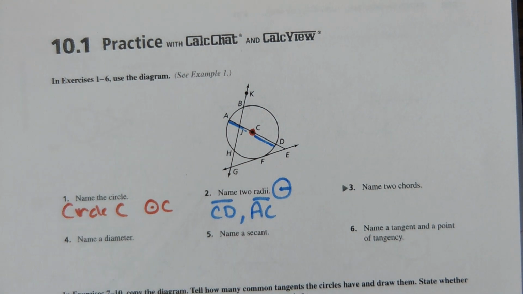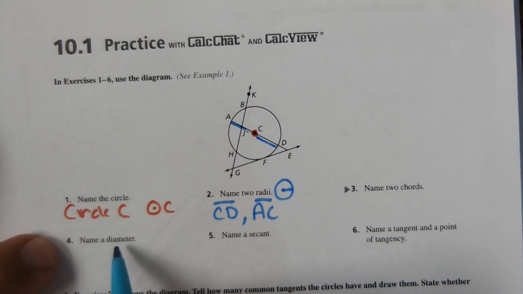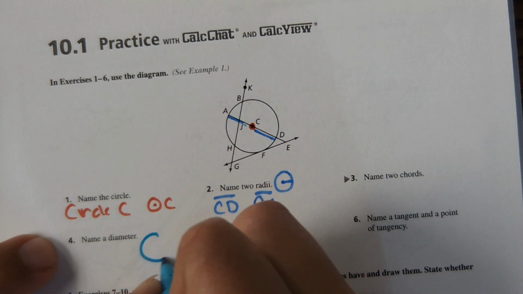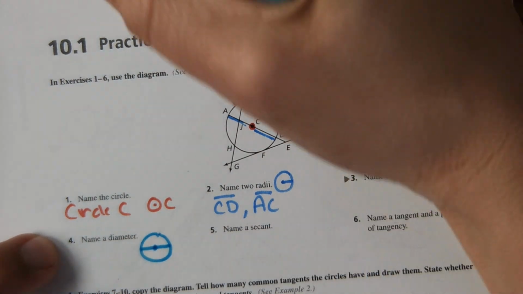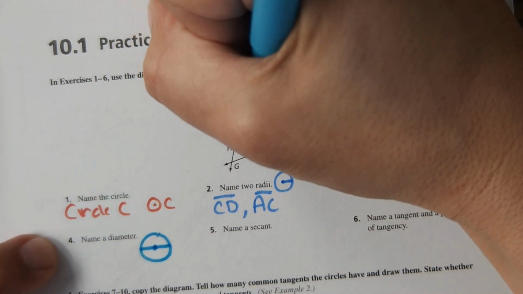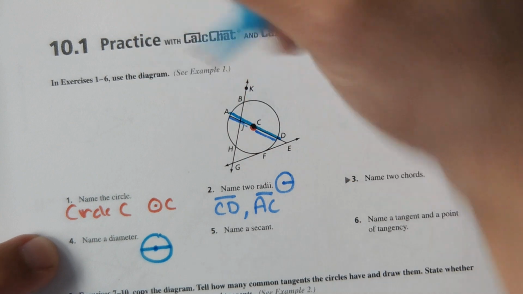Okay, we're going to stick with things we know for right now. The next thing is diameter. Diameter is when you go all the way across the circle through the center. It has to be through the center. So diameter would be this segment right here through the center, so it'd be AD.